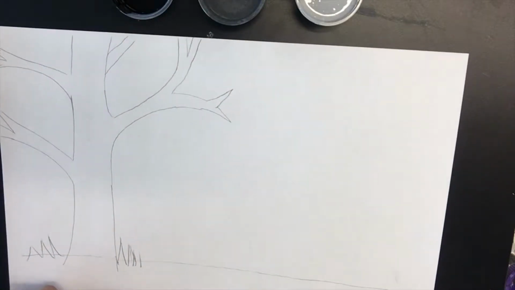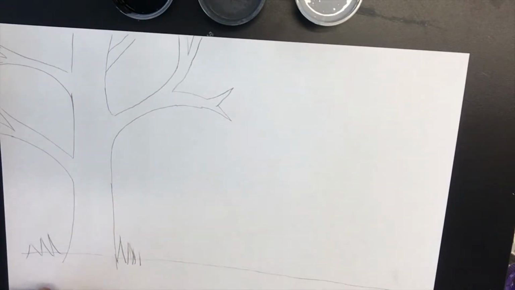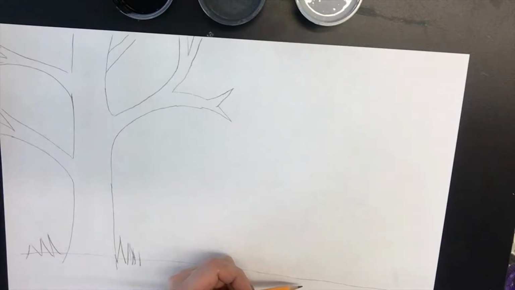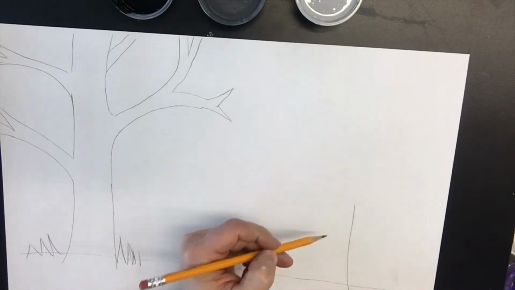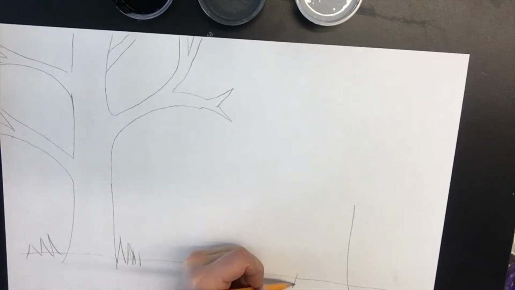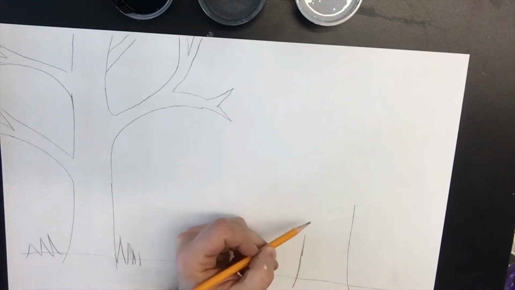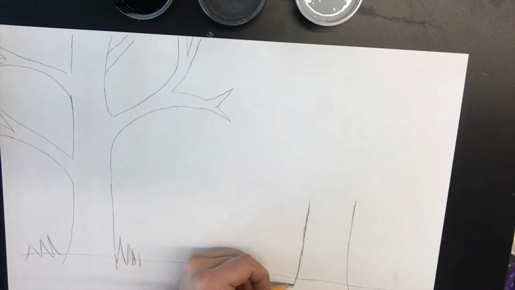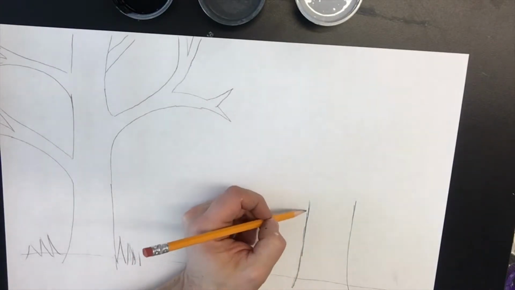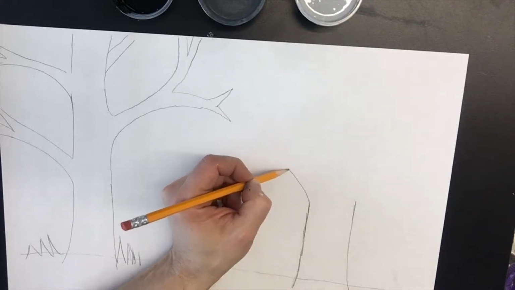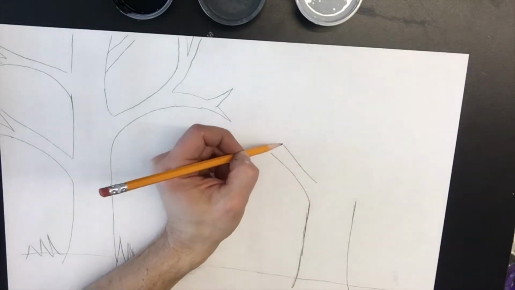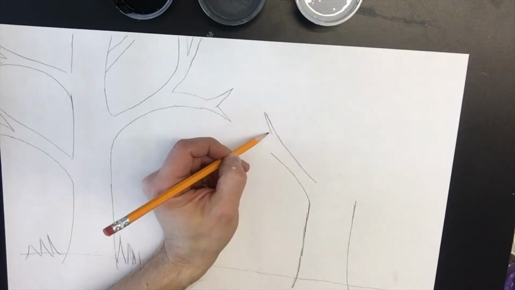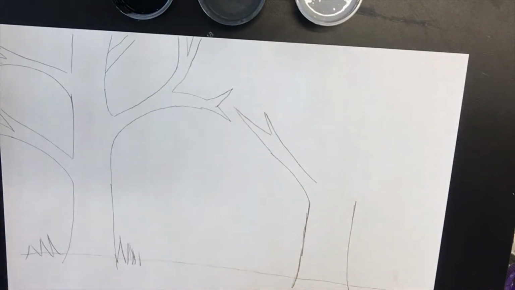Okay, now I'm going to make another tree over to the other side, and I'm going to start again with the trunk. And friends, if you need to do lines like this, that's okay too. They don't have to be just straight the way I do them. Okay, so now let's make another branch, and let's make it split, and you can just kind of end it in a point like that.